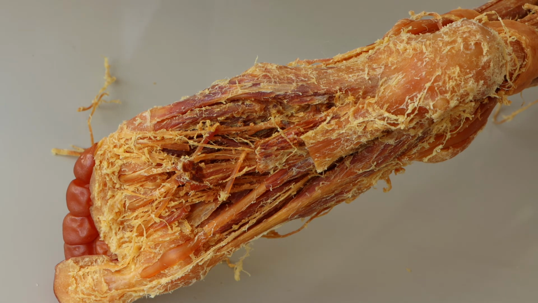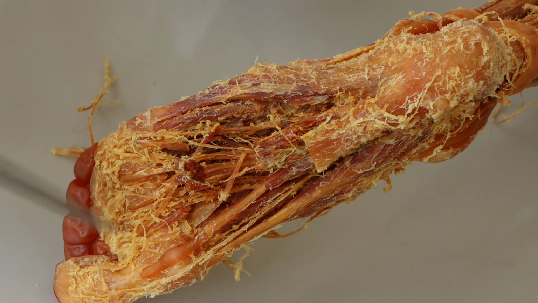We have the interosseous plantaris muscle or plantar interosseous muscle, that there are 3, and they are located in the medial margin of the 3rd, 4th, and 5th metatarsal bone, and they are doing the adduction of the finger according to the axis of the second finger.